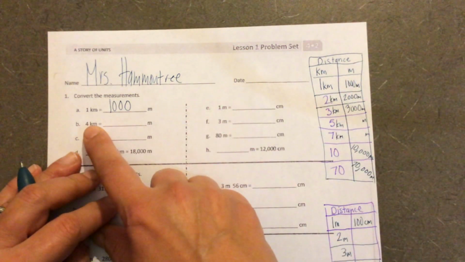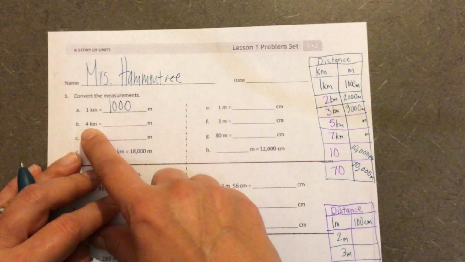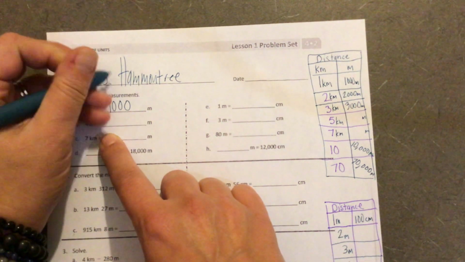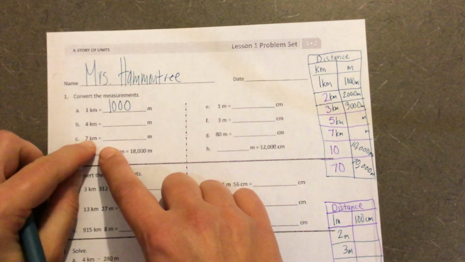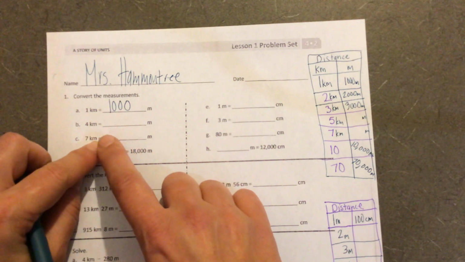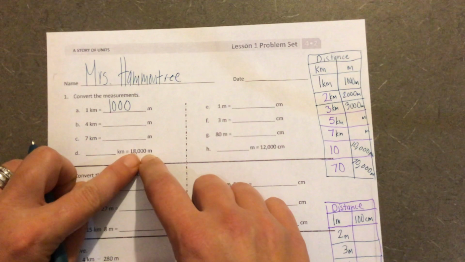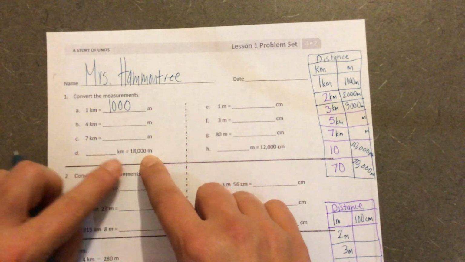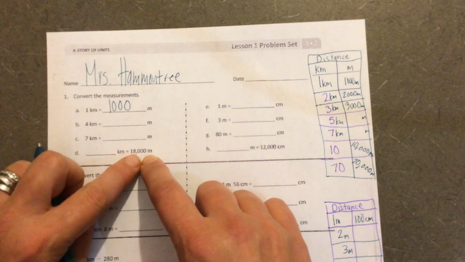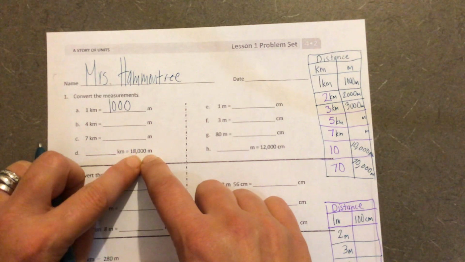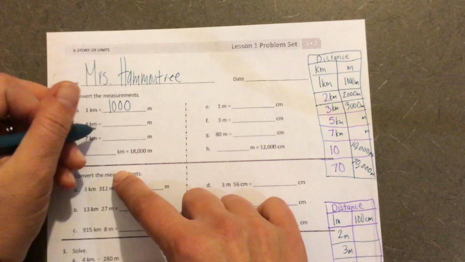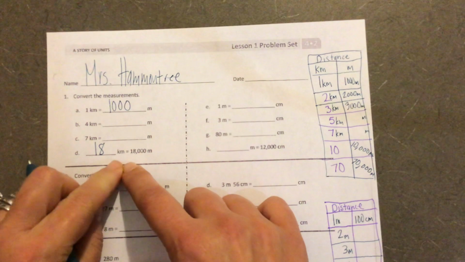All right, so then what would 4 kilometers be? What would 7 kilometers be if I convert them to meters? All right, so down here, well, you actually have to think backwards. So if I have 18,000 meters, well, that would just be 18 kilometers.